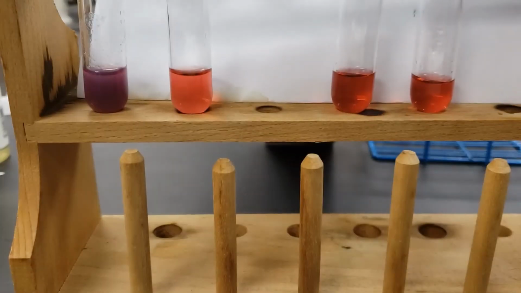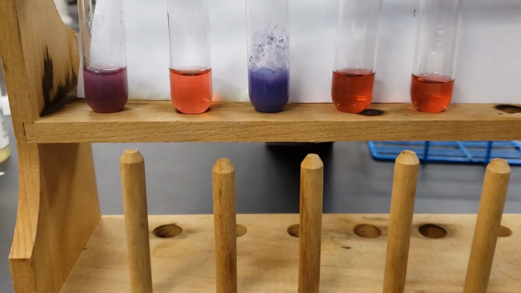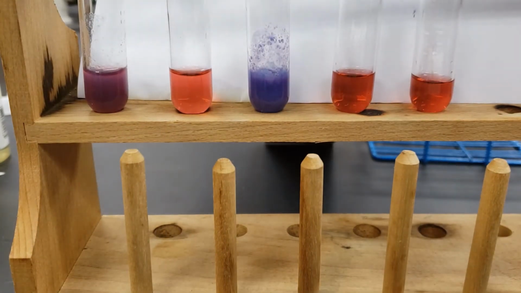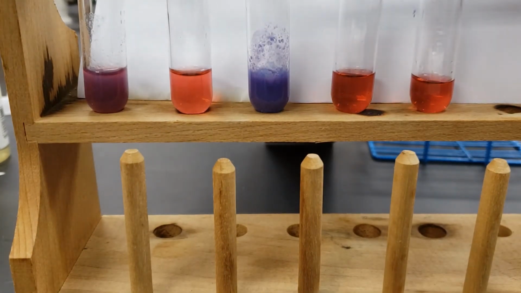Give that a little bit of a swirl. Now have our sodium carbonate.